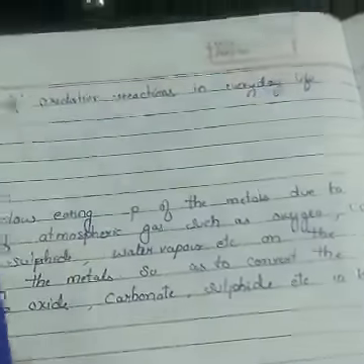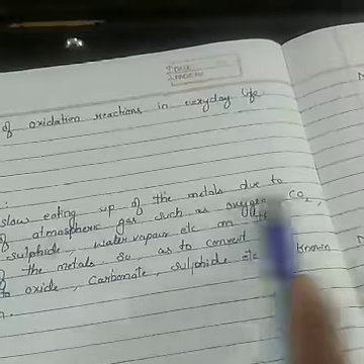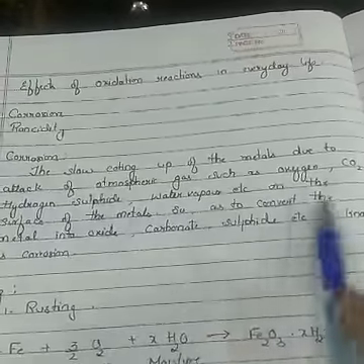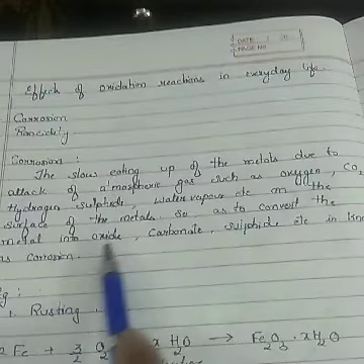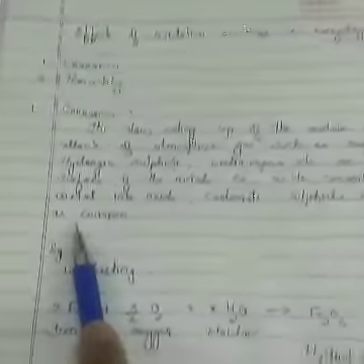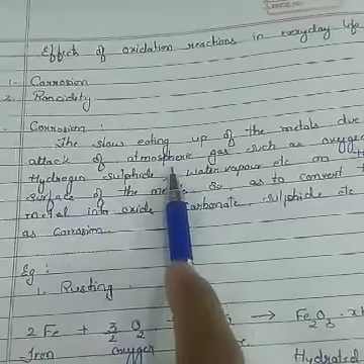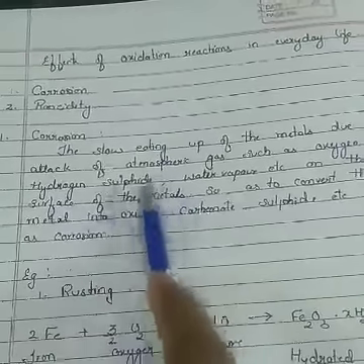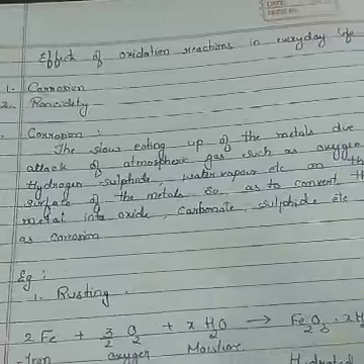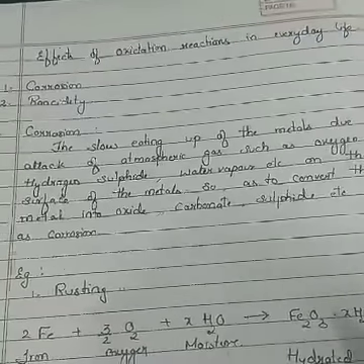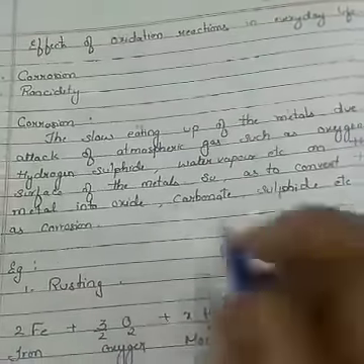Now, what is corrosion? Corrosion is the slow eating up of metal due to the attack of atmospheric gases such as oxygen, carbon dioxide, hydrogen sulfide and water vapor on the surface of metal, converting the metal into oxide, sulfide, etc. This is called corrosion. Once again, I am going to repeat: the slow eating up of metals due to attack of atmospheric gases, like oxygen, water vapor, hydrogen sulfide, on the metal surface.